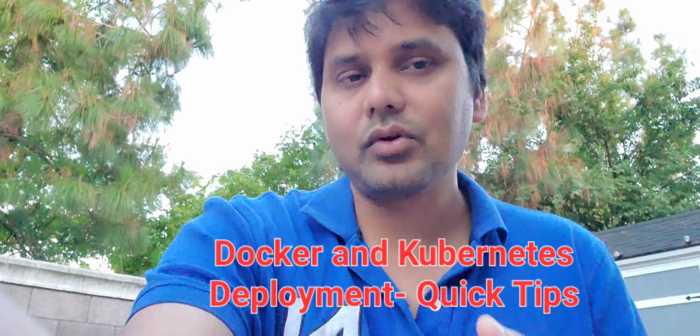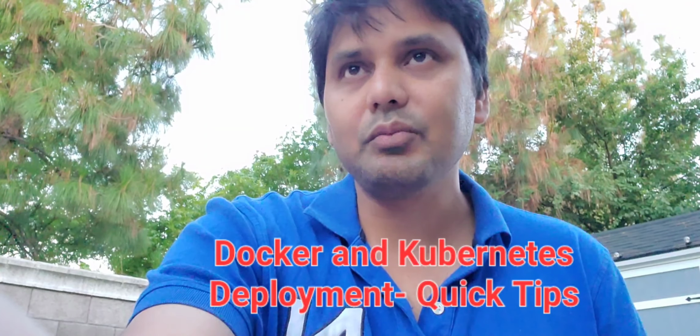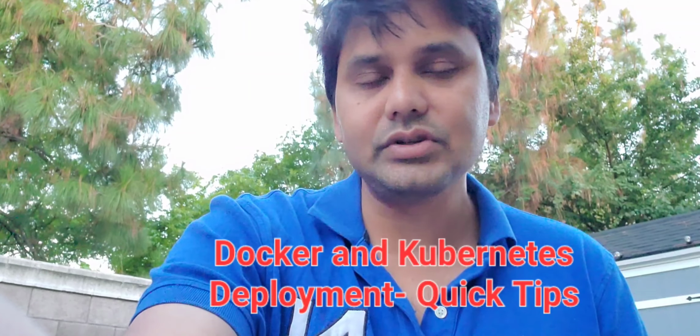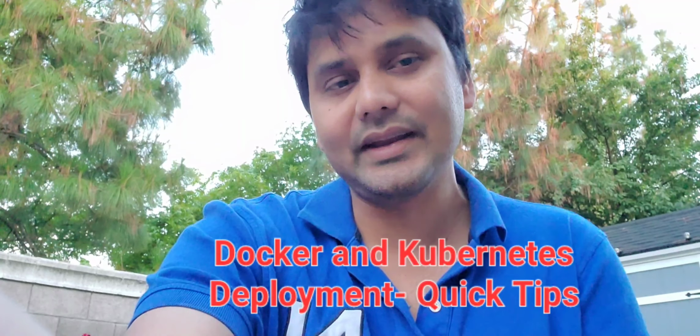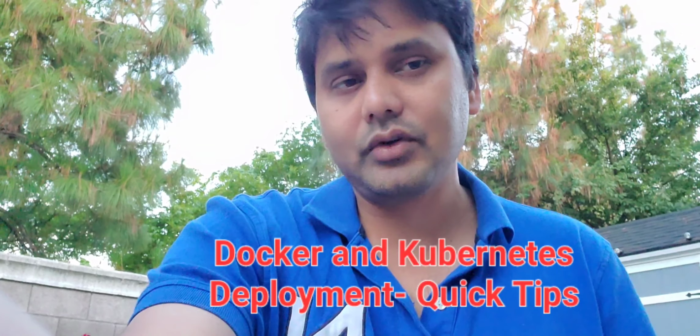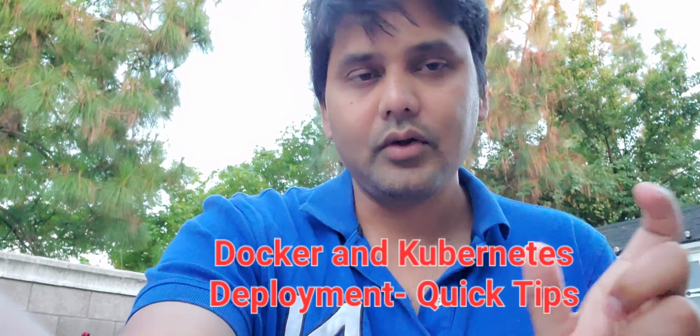Another thing is that this is the normal way. A lot of people use Helm chart, which gives another abstraction layer and a better way to manage it. I'll talk about Helm in another video, but I hope this helps.